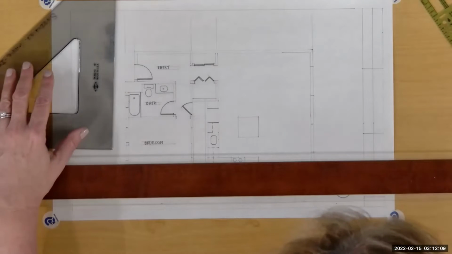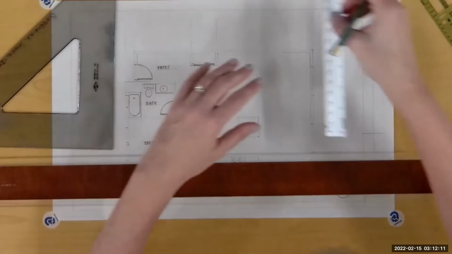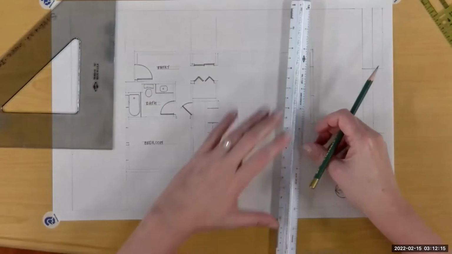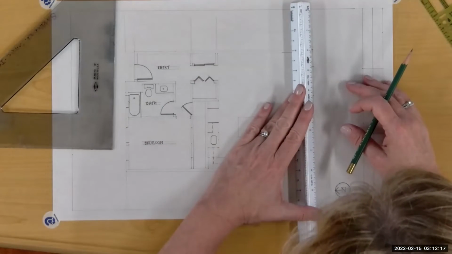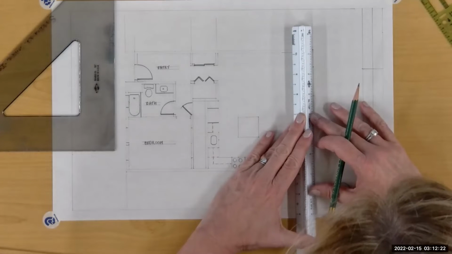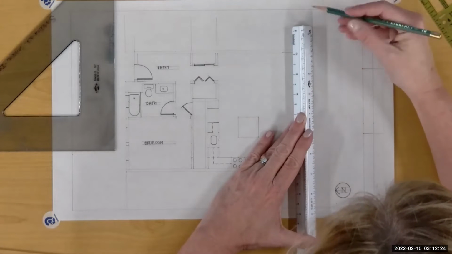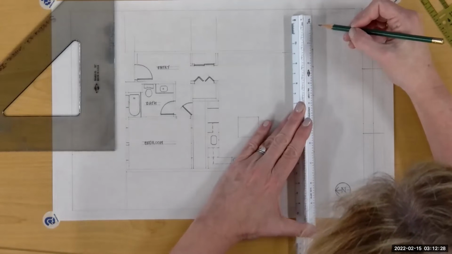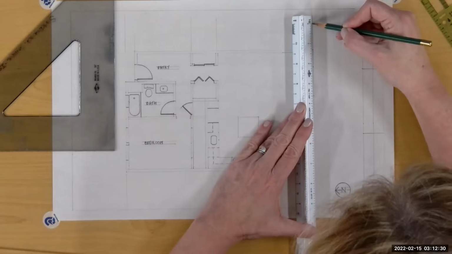So let's go ahead and measure. And we're switching back for a second to paper space, right? Because we're spacing out these dimensions in paper space. So we want to leave about 3/4 of an inch, and then another 1/2 inch.